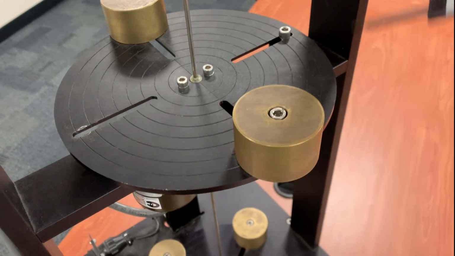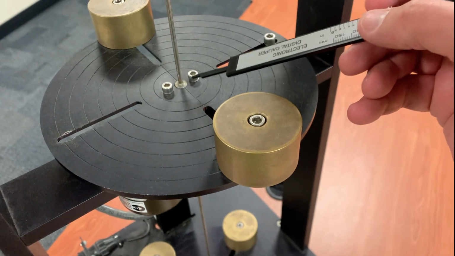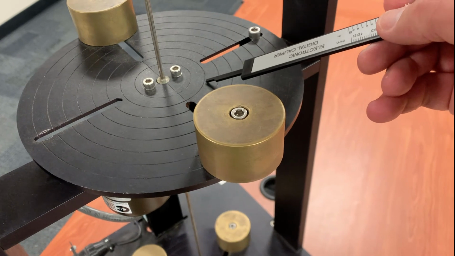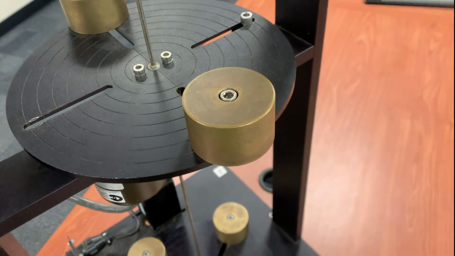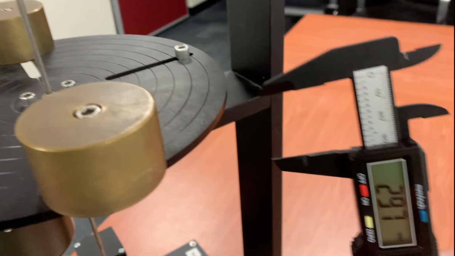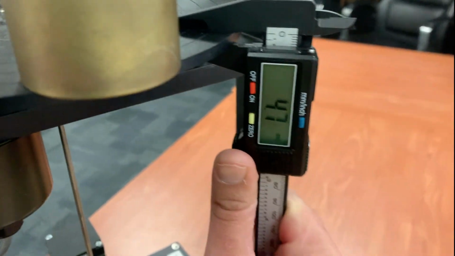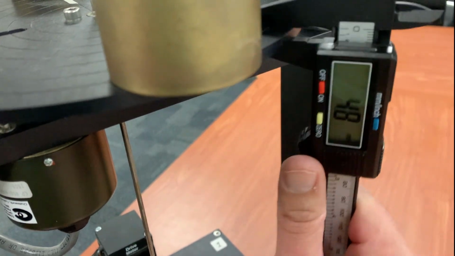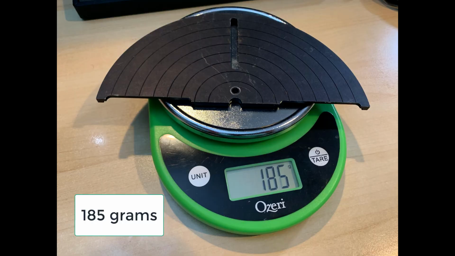Each one of these rings on the disc is 1 centimeter apart if you look at the manual, except for the first one. I think it starts at 2 centimeters. Then it goes 3, 4, 5, 6, 7, 9, 10 centimeter radius disc. All right, let's go ahead and measure the thickness, and I'm getting 4.7-ish thickness.